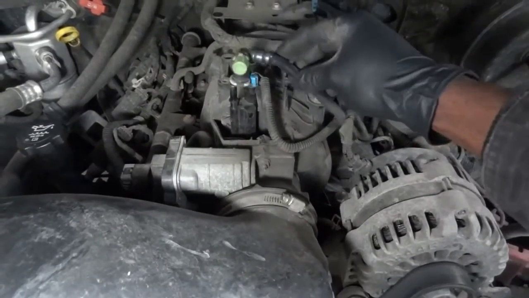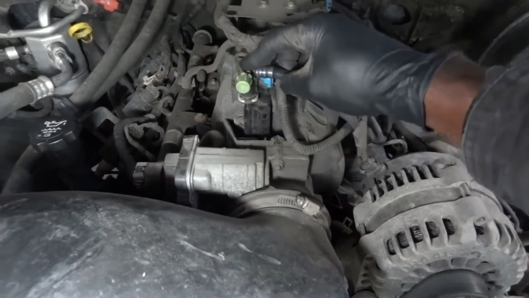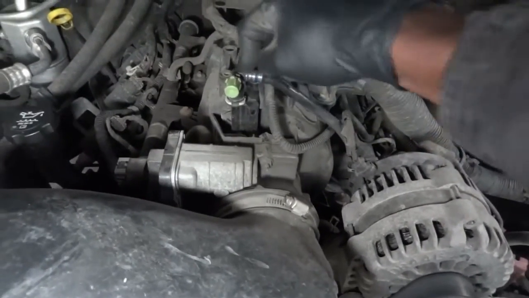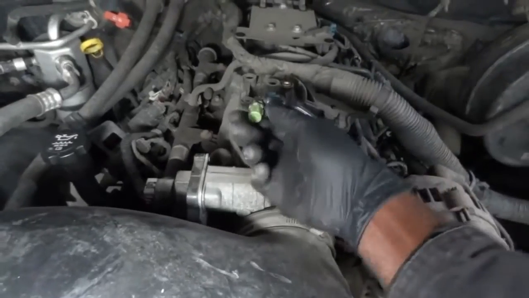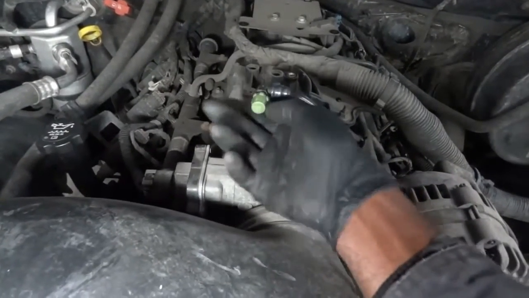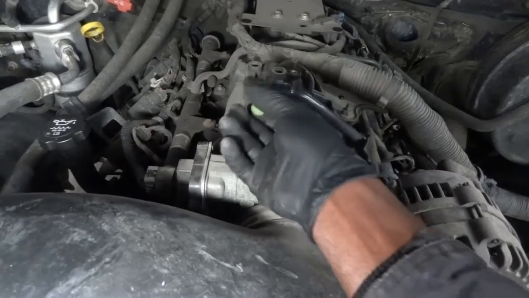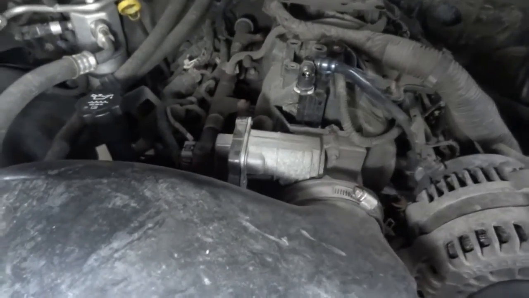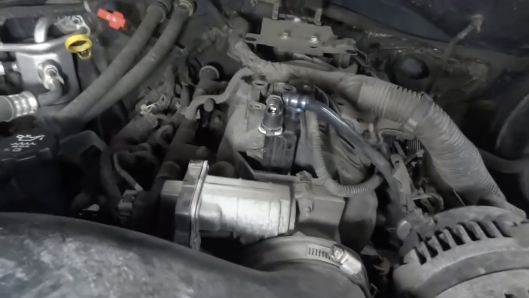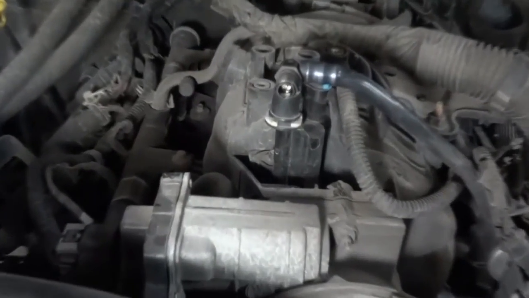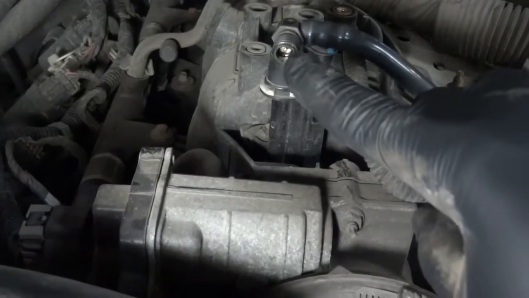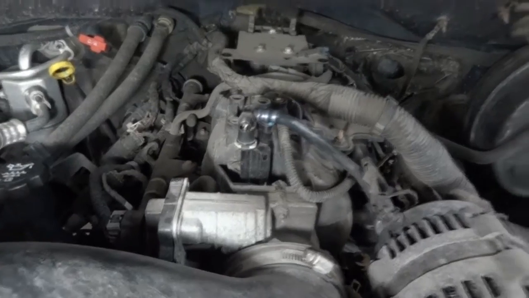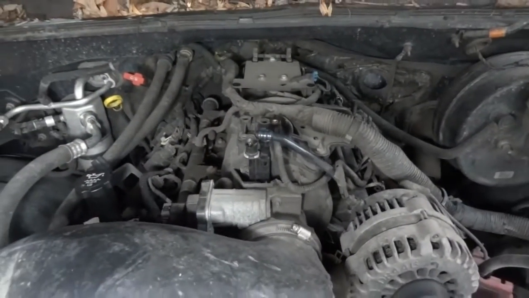Now what we're gonna do is we're gonna reconnect this EVAP tube. We're gonna reconnect it to the purge valve. So we got that reconnected. So we're gonna remove this plastic cover here, this plastic cap. There's a little Schrader valve in there that we have to remove. So this is the service port of the EVAP system. There's a little Schrader valve down in there that we have to remove. So I'm gonna get that removed and then we will connect our scan tool back to the truck.